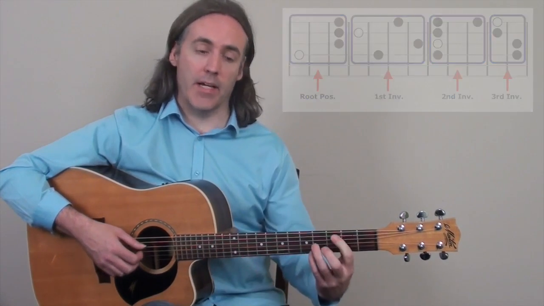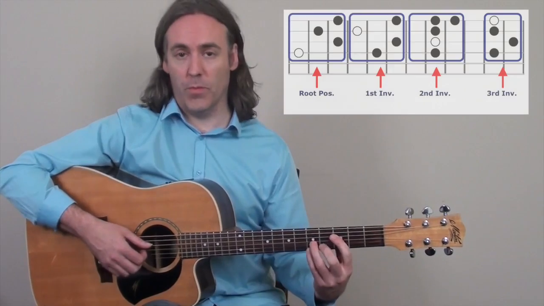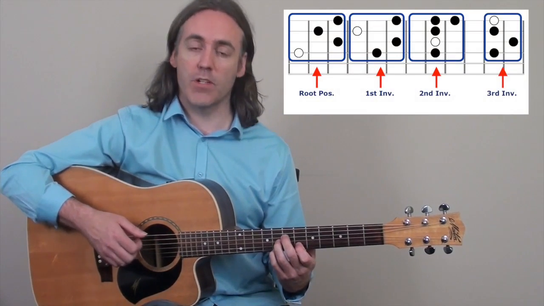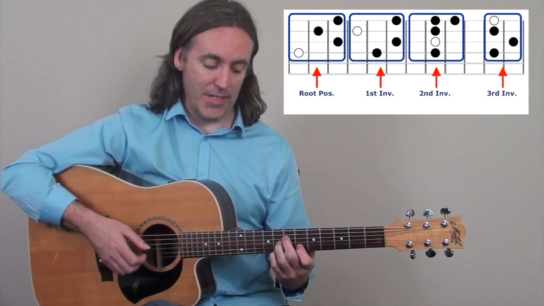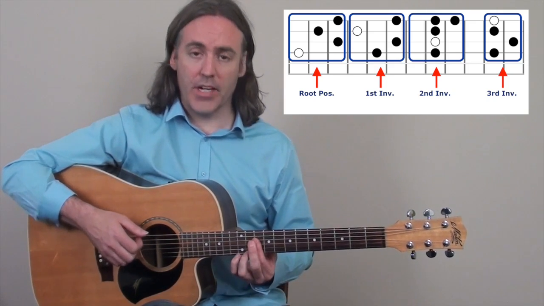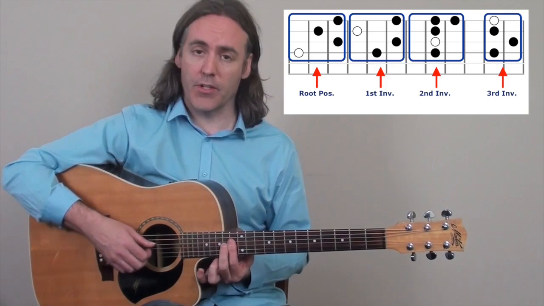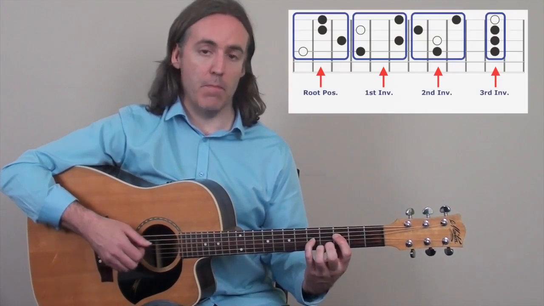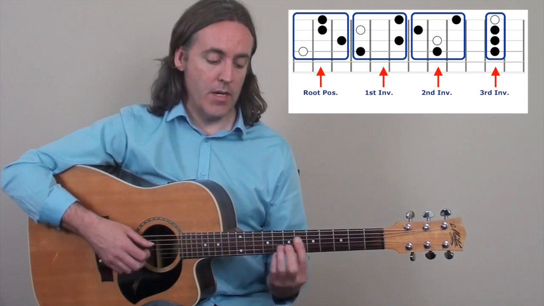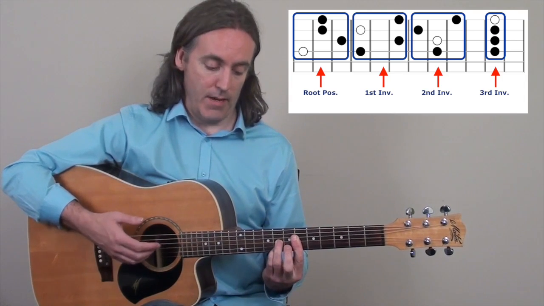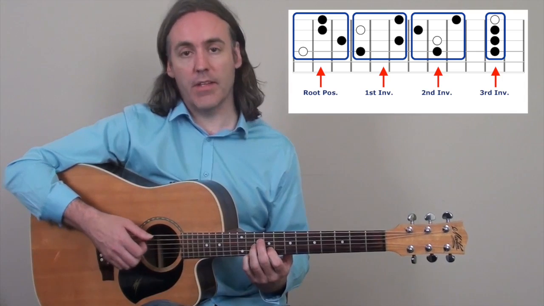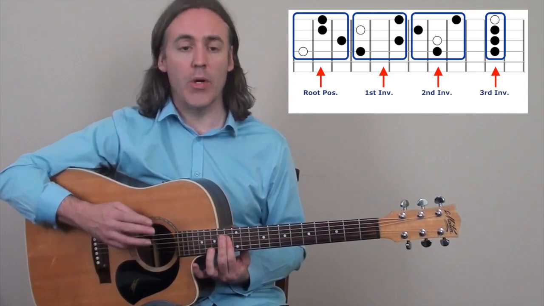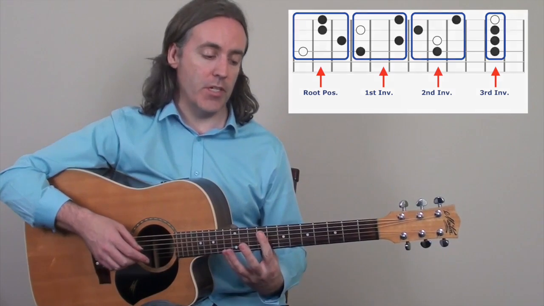Then play the dominant forms: root position dominant 7th, first inversion, second inversion, third inversion. And finally the minor 7th forms: root position, first inversion, second inversion, and third inversion. So each chord via 4 positions.